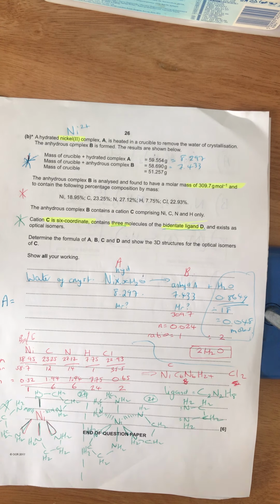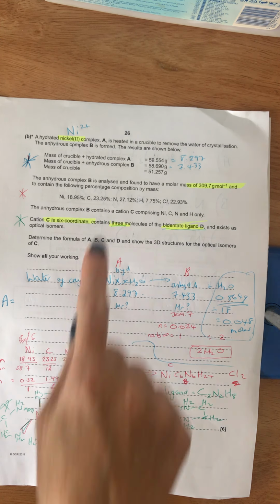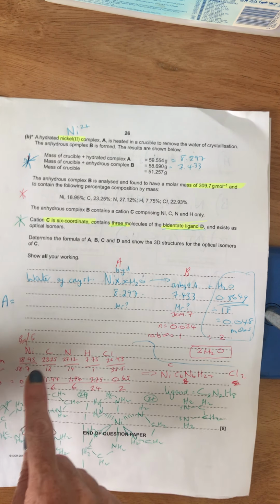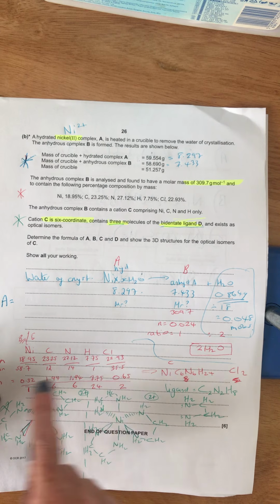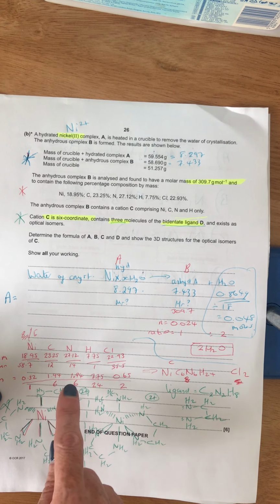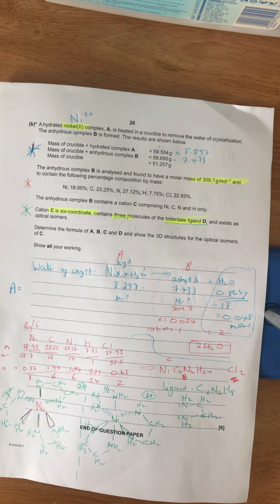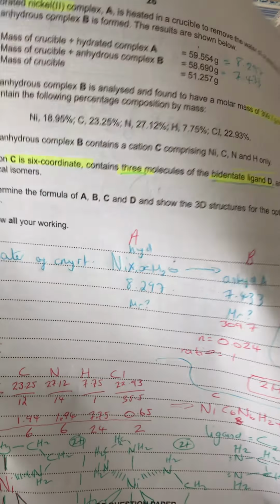I'll put the mark scheme up as well for you to check where the marks are allocated. So we've used that bit there that's blue. Percentage composition by mass, which is here in red. So you know how to do that. It gives you 1 to 6 to 6 to 24 to 2 when you work out the ratio. So you can see that bit there.